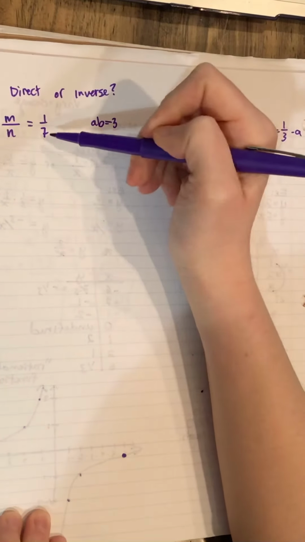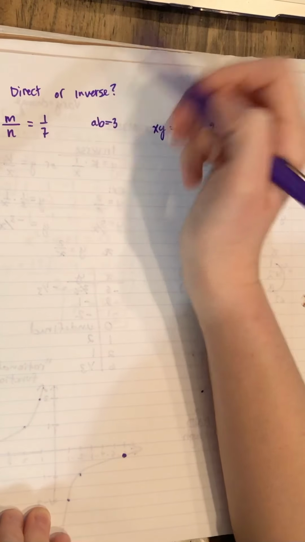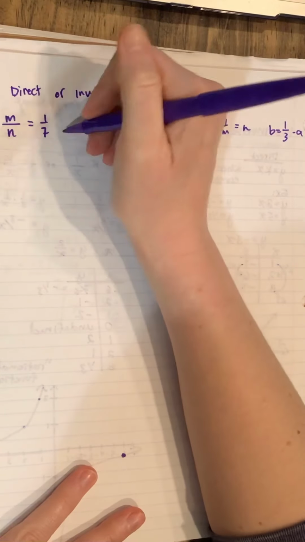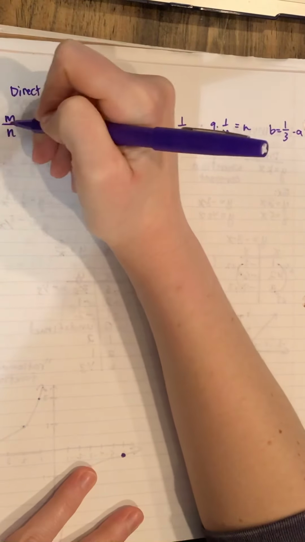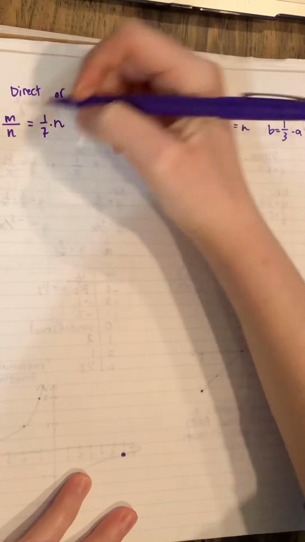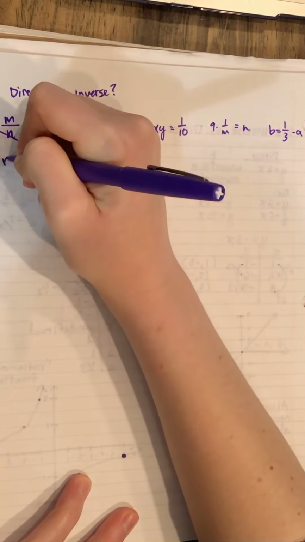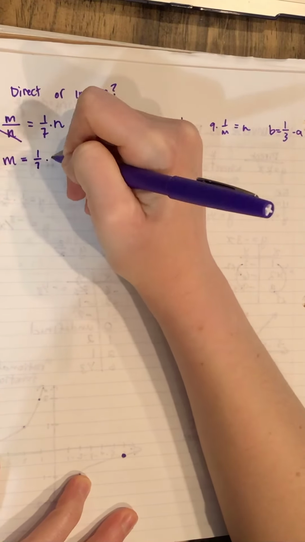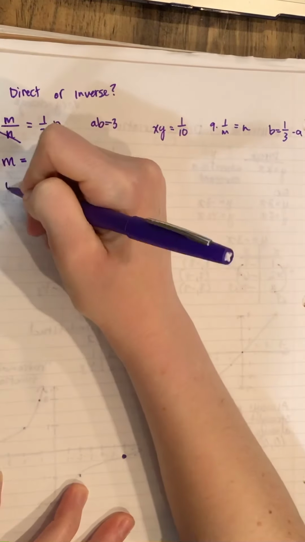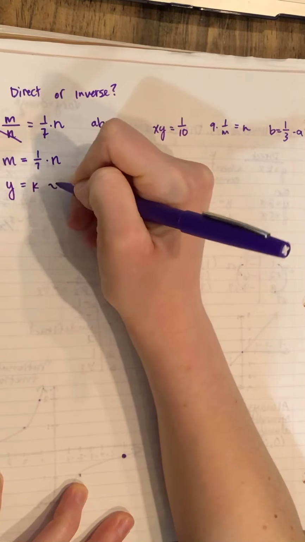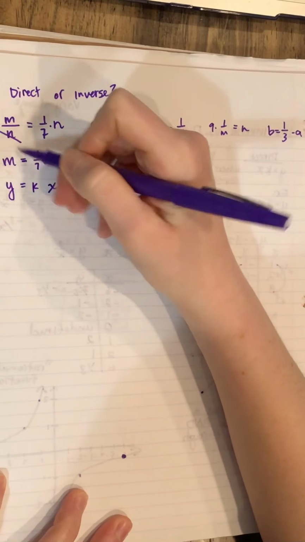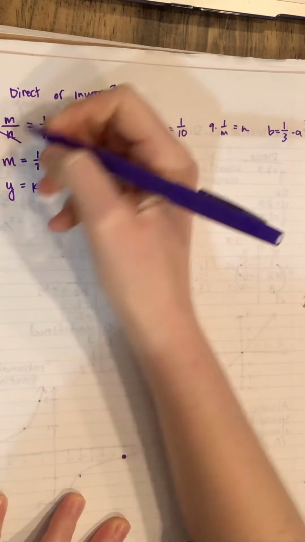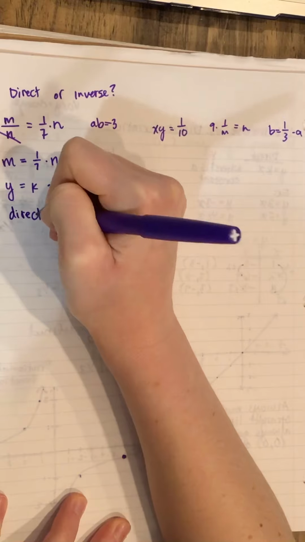In this first equation, I'm going to solve for m. So to solve for m, meaning getting m all by itself, I'm going to multiply both sides by n. When I do that, these two n's cancel, leaving m all by itself. And this becomes 1/7 times n. Or in other words, y equals kx. So some variable equals some number times a variable. Y equals kx means it is direct variation.